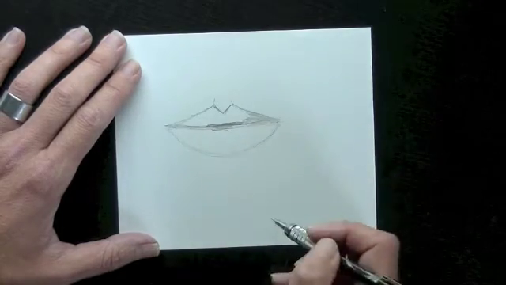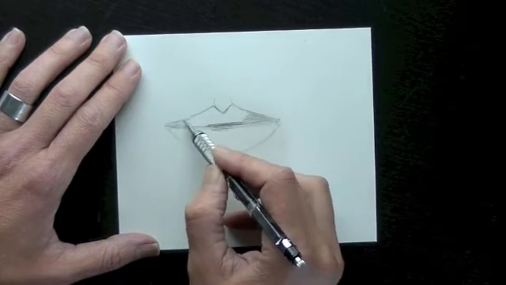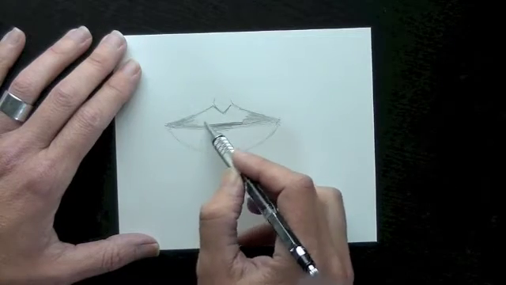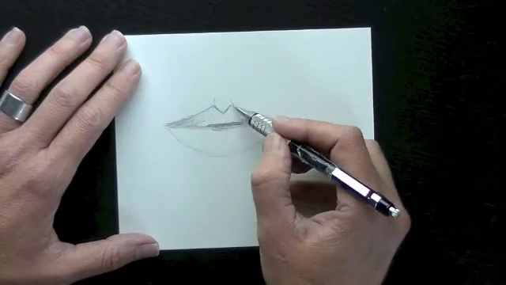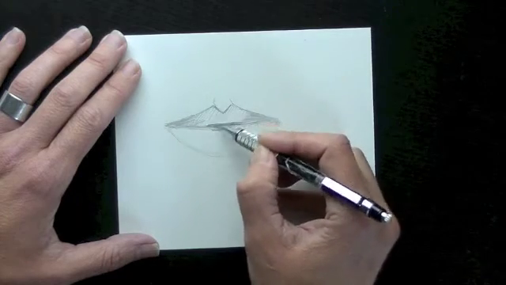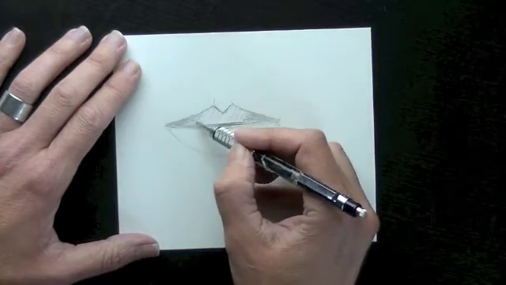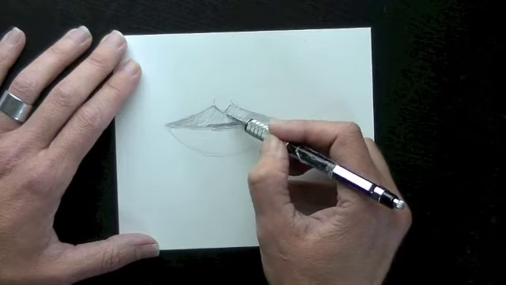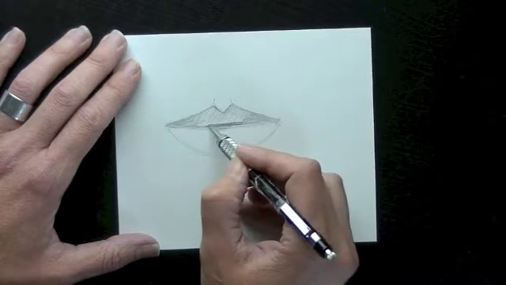So I'm going to darken this top lip here and this section here, and then kind of come up in my cross hatching, or any way of creating shadow, which is common on the upper lip.